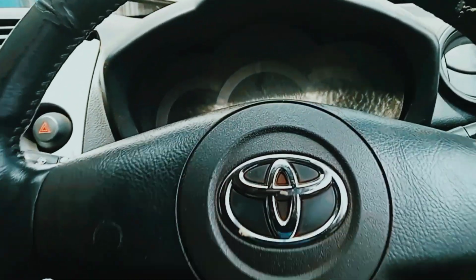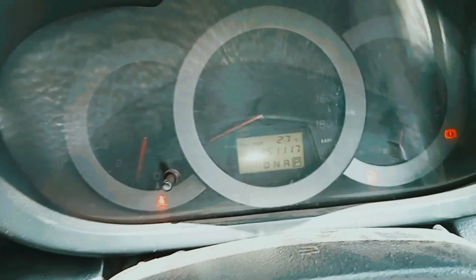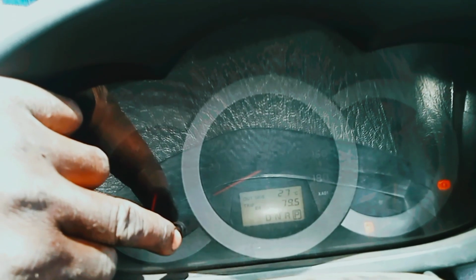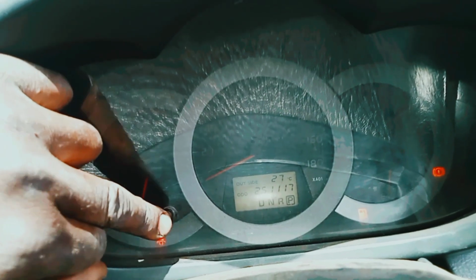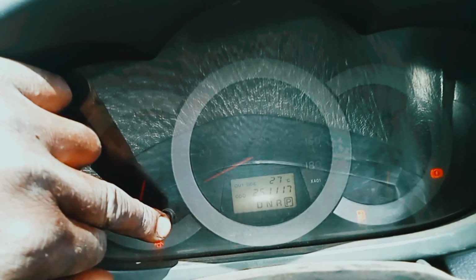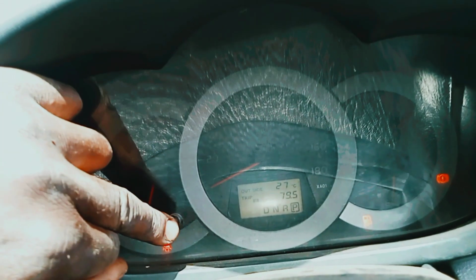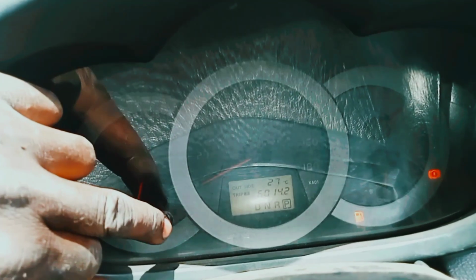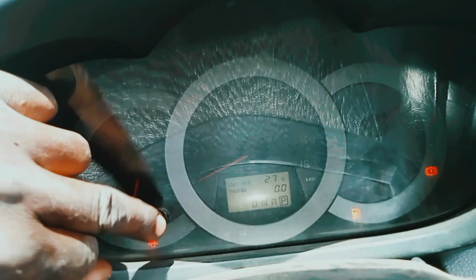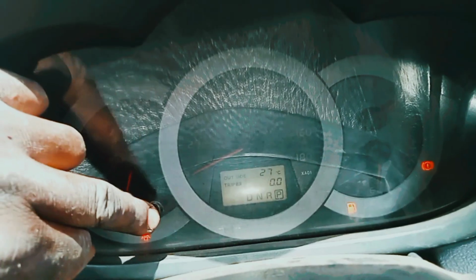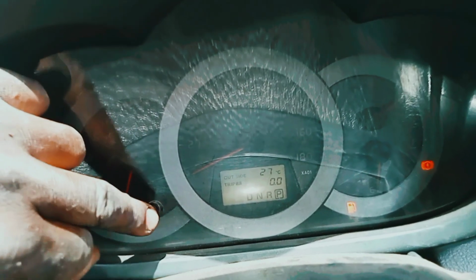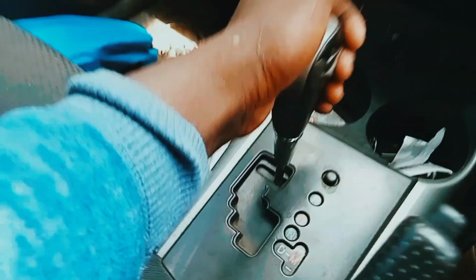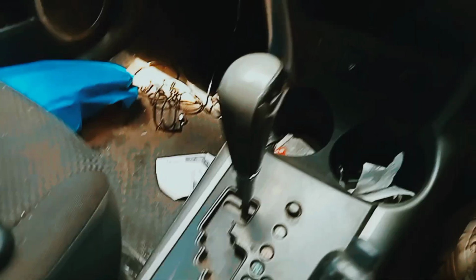Another thing that we need to confirm, you need to go back to the cluster. In this cluster we have trip A and trip B. Make sure those trips are reset back to 0, trip B 0, trip A 0. That's the first step. The second step, make sure the vehicle is in the parking position.